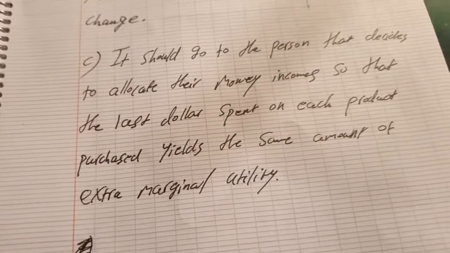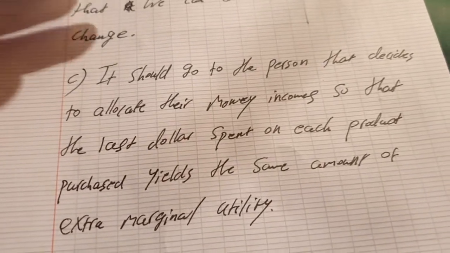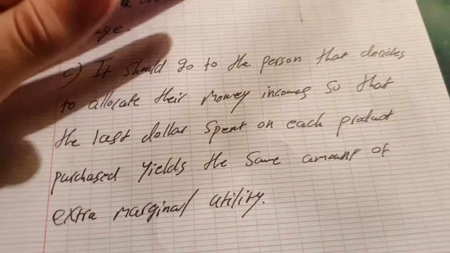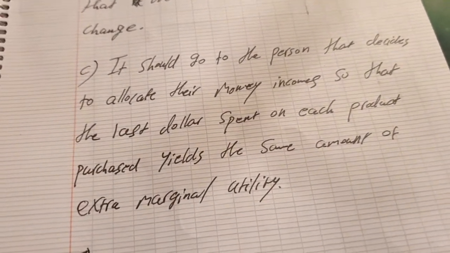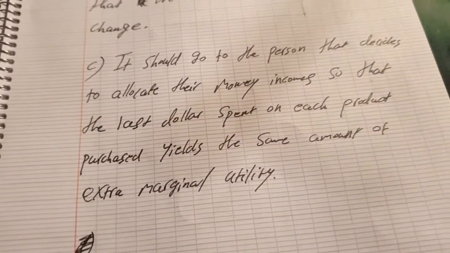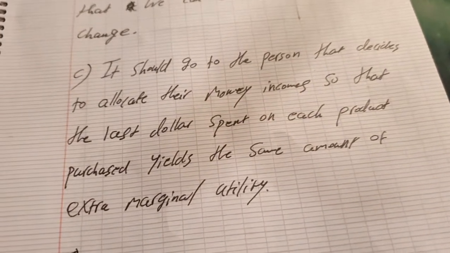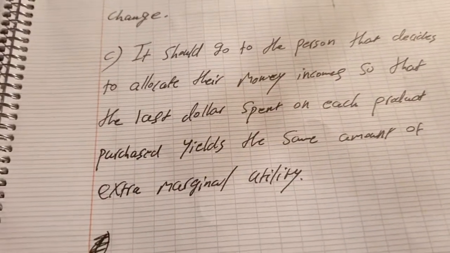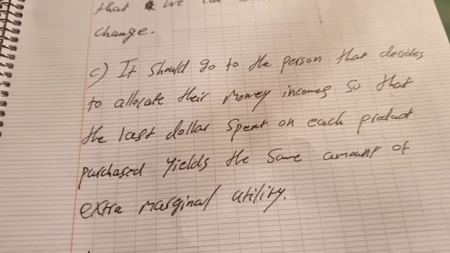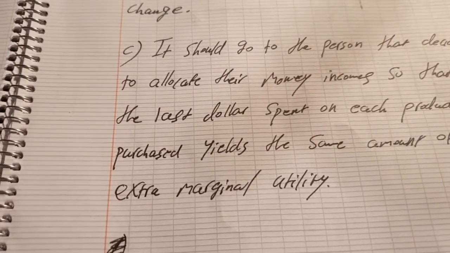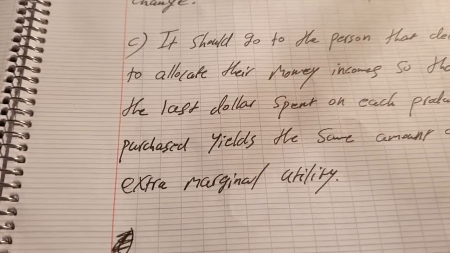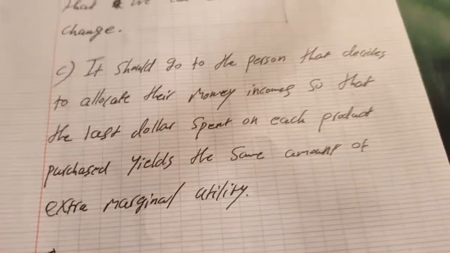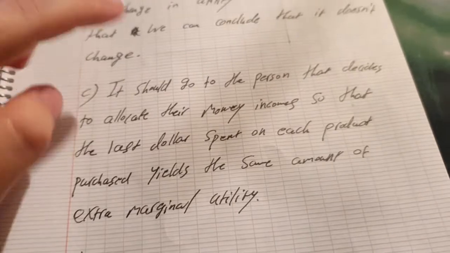Okay, so the 10 should definitely go to the person that decides to allocate their money income so that the last dollar spent on each product purchased yields the same amount of extra marginal utility. This will achieve the biggest increase in utility possible if it goes to the person that does this.